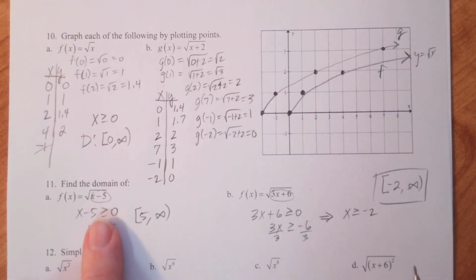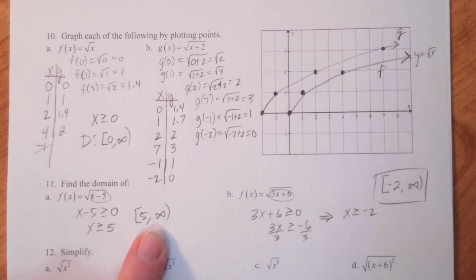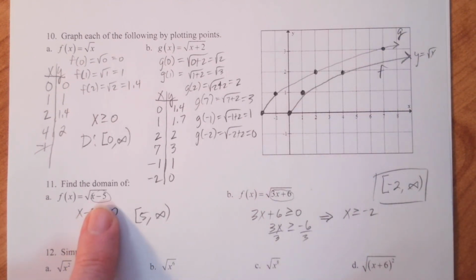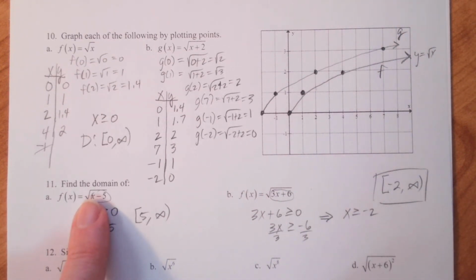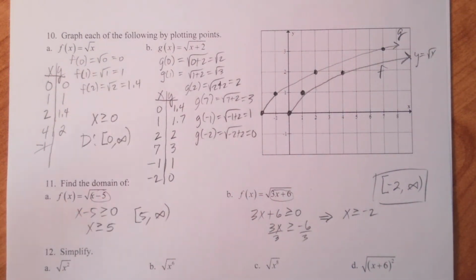Now, let's go back to this first one here. Notice 5 is in the set. If we found f of 5, it'd be the square root of 5 minus 5. That's the square root of 0, which is 0. No problem. How about something bigger than that, like 6? Could be anything bigger than 5. Well, 6 minus 5 is 1. We'd be taking the square root of 1. No problem. What if we pick something that's not in here, like 4? Well, f of 4 would be the square root of 4 minus 5. We'd be taking the square root of negative 1. We can't do that. So only numbers starting at 5 and larger can be plugged into this so that you're not taking the square root of a negative number.